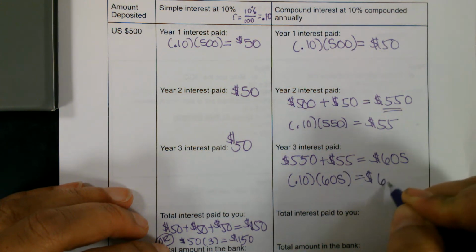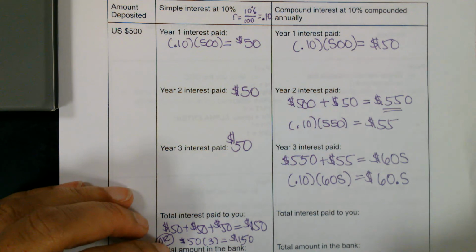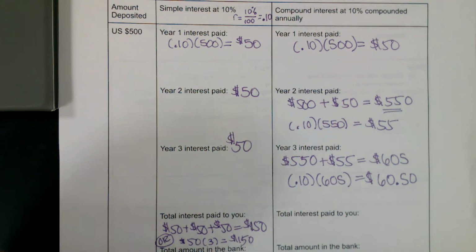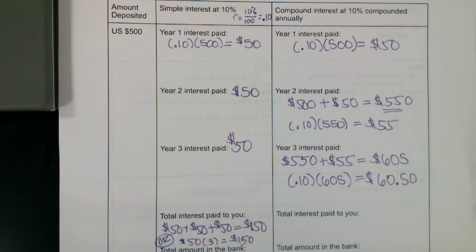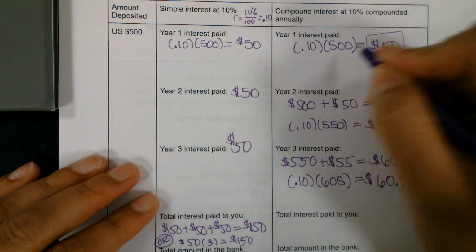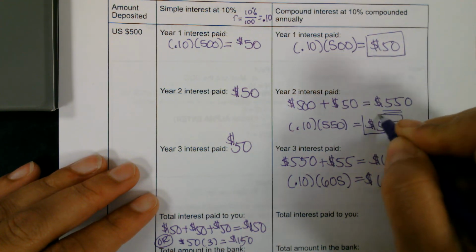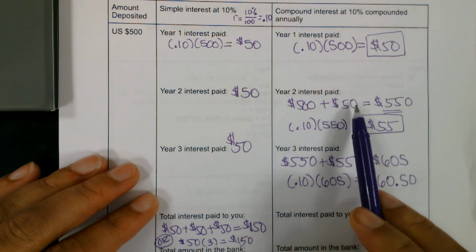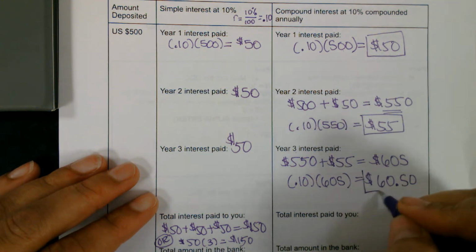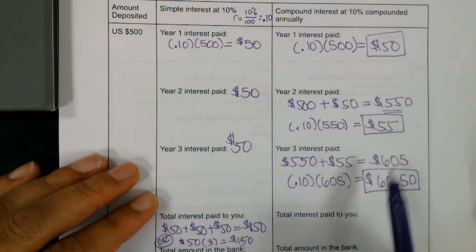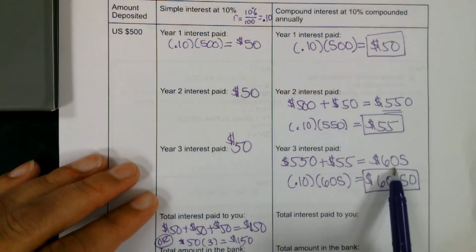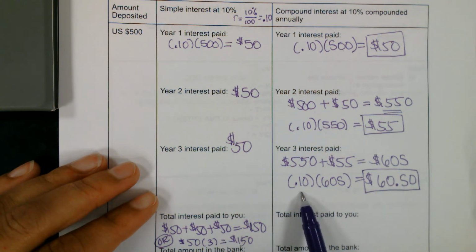And when you calculate this, you're going to see that you get 60.5. But because we're dealing in US dollars, it's really $60.50. So I'm going to add that 0 in. So year 1, they paid us 50, 10% of 500. Year 2, they paid us 55 because they added what we got paid to our deposit and recalculated. Year 3, we got $60.50 because they took what we had in the bank, added the interest in to recalculate our new value, and took 10% of that.